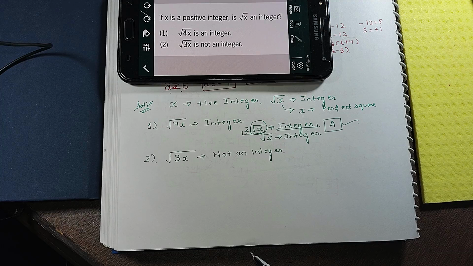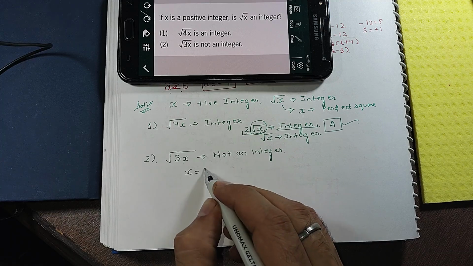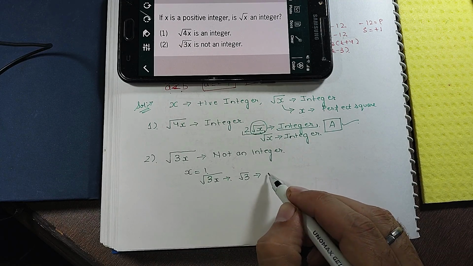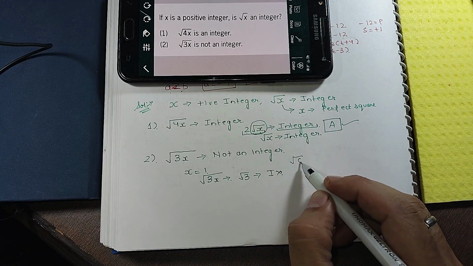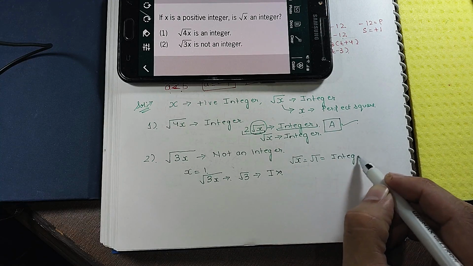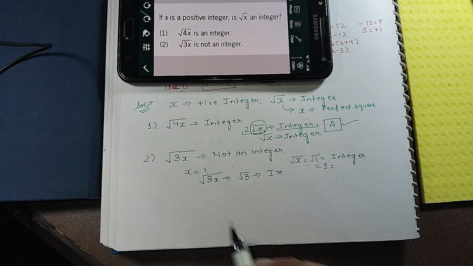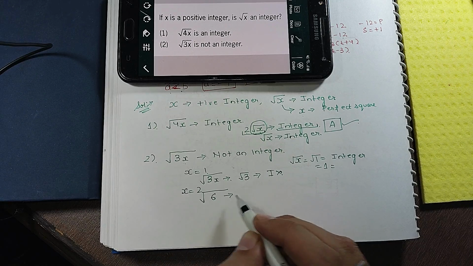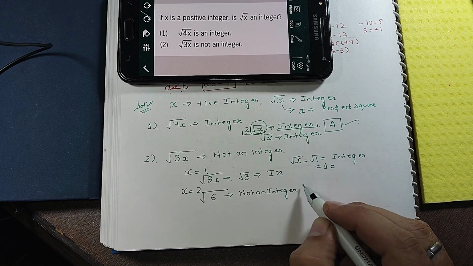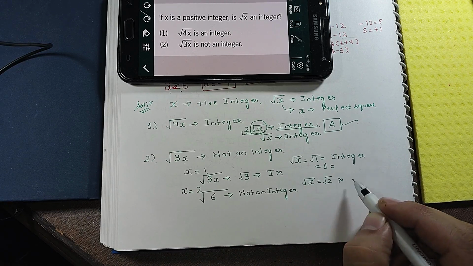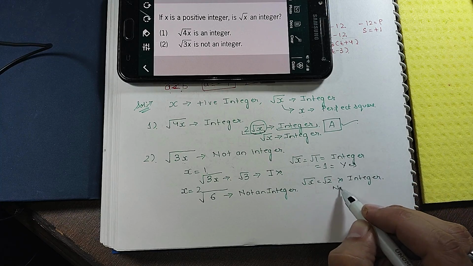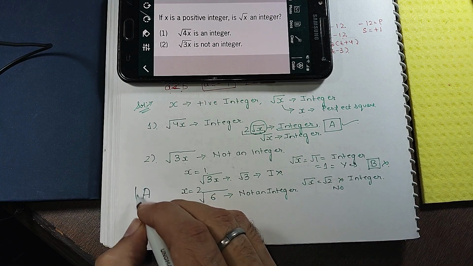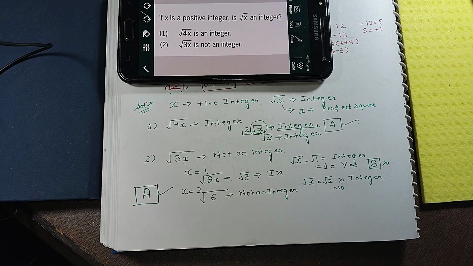So we will take some cases. For example, let us suppose that x is equal to 1. In this case, root 3x will not be an integer. So this will be equal to root 3, which is not an integer, right? But root of x equal to root of 1 is an integer, equal to 1. So we will say that root x is an integer. Now, if I take some other value for x, x equal to 2, this becomes root of 6. So this is also not an integer. And root of x equal to root of 2 is not an integer. So we have both yes and no situations for statement B. So we will say statement B is not sufficient. So in this case, we will say that statement A, the first statement, is alone sufficient to answer the question.